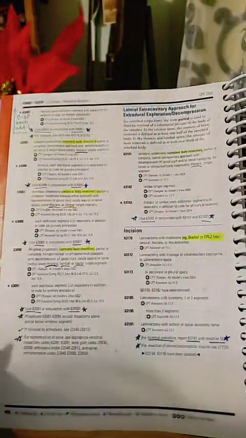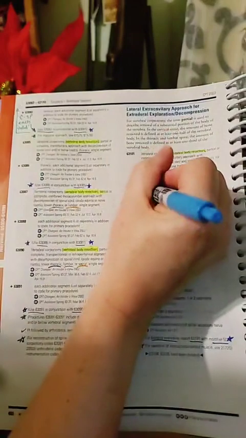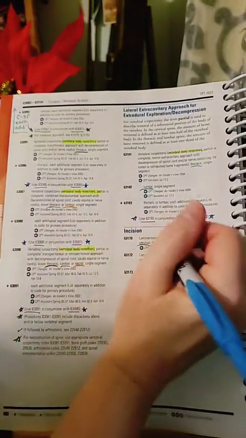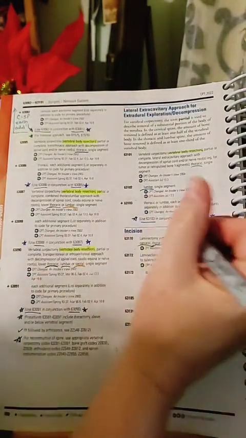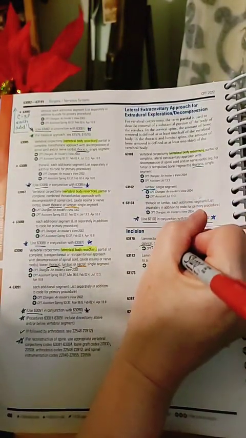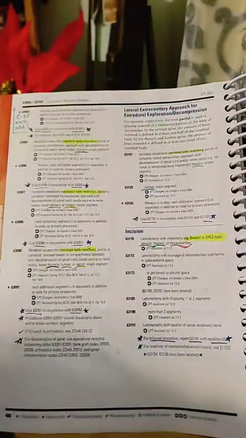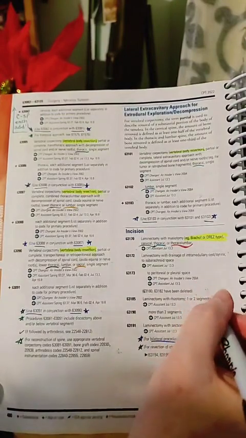Thoracic, lumbar, cervical, thoracic, and lumbar. Good gracious. 3 different ways to do it that way. And that's it.